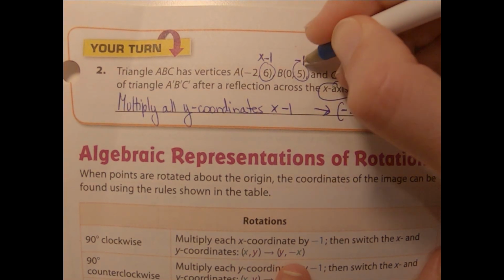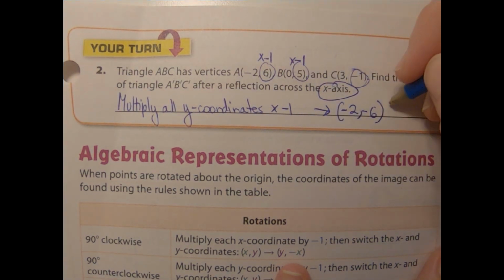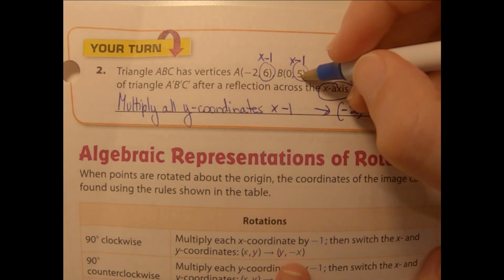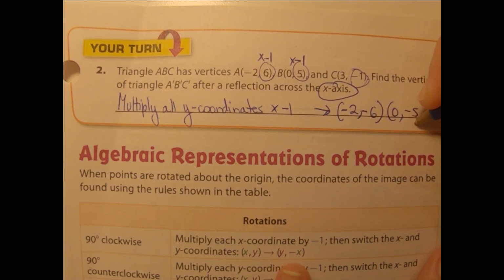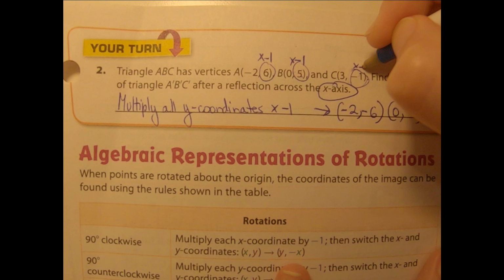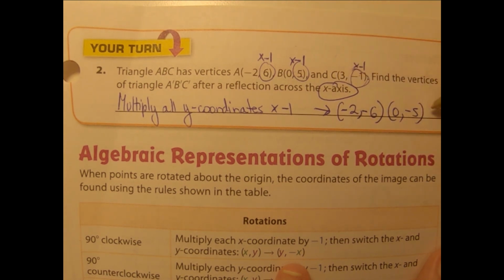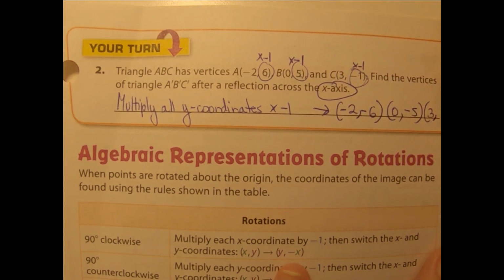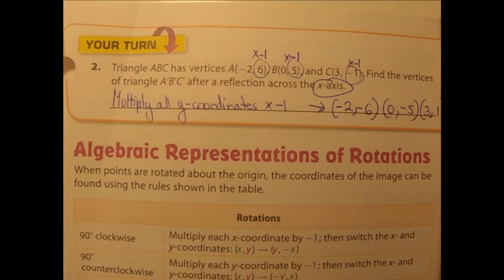Here I would multiply times -1, so 0 would stay the same, but 5 times -1 is -5. And here I would also multiply times -1. The 3 would stay the same for x, but I would do -1 times -1, which is just 1. So you're basically multiplying the opposites, okay?